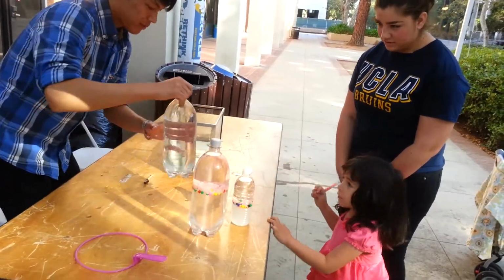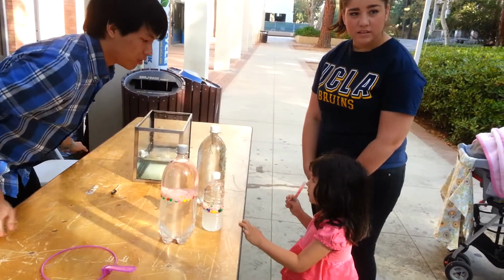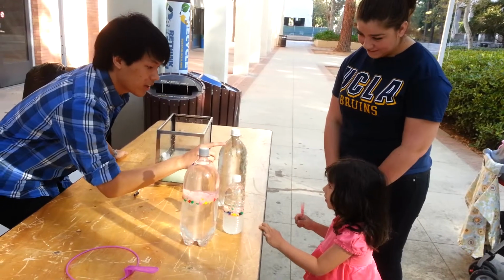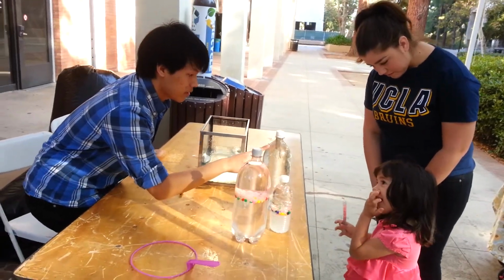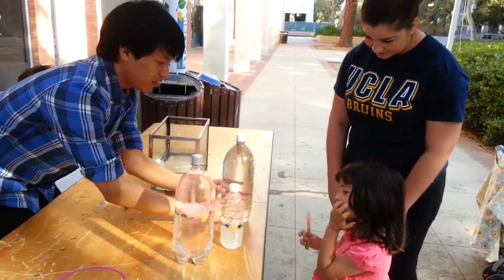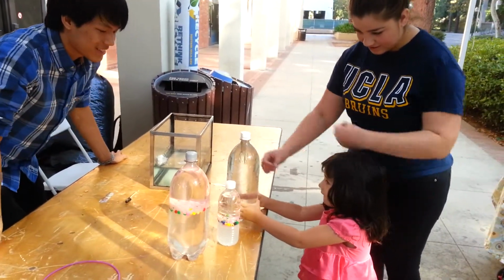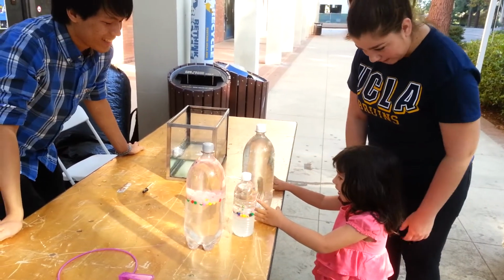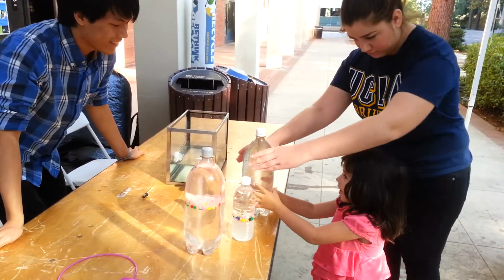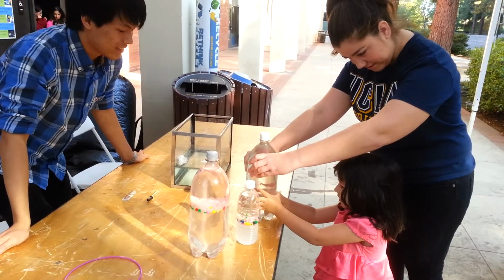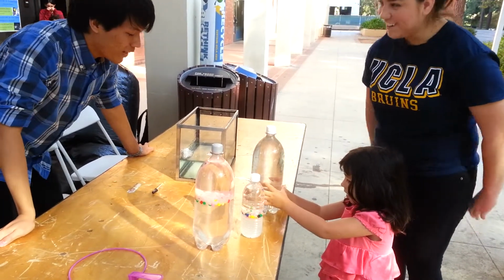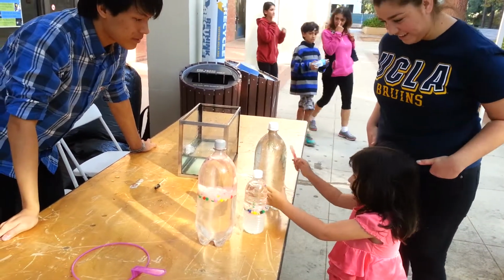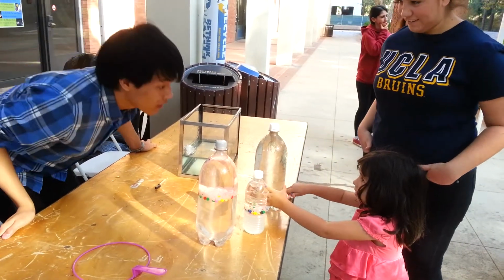We have this one where we have a lure inside a bottle filled with water, right? This is like a fishing lure. Do you know what a fishing lure is? Yeah? Okay, so try squeezing on the bottle and look what happens. It sinks, right? Yeah, try one more time. So do you have a guess of why it sinks when you squeeze it?